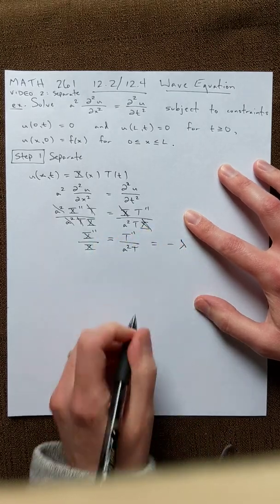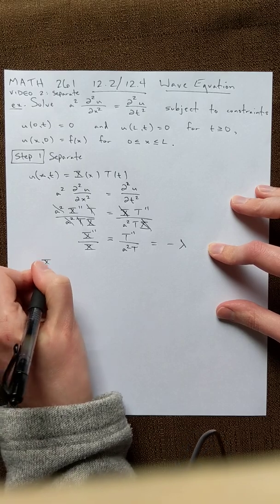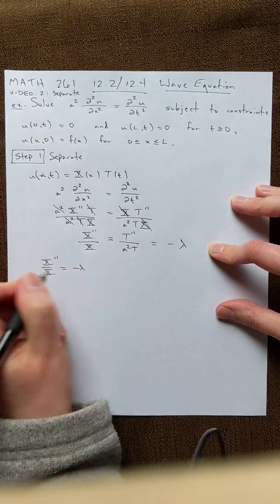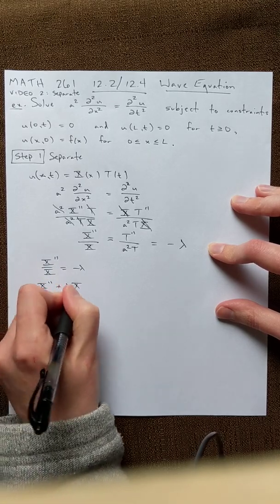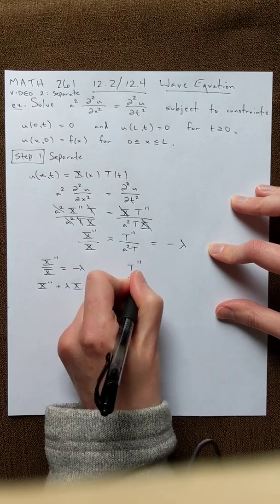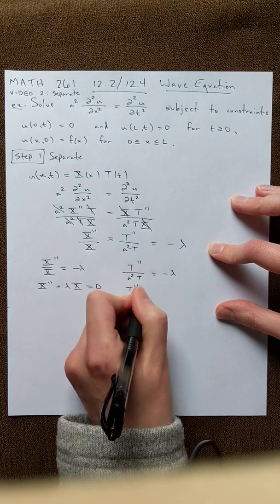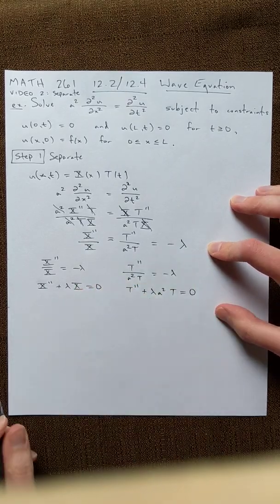Both of those are going to be equal to a constant, so we'll call it minus lambda. So we have X double prime over X equals minus lambda, which means X double prime plus lambda X equals 0. We have T double prime over a squared T equal to minus lambda, which means T double prime plus lambda a squared T equals 0.